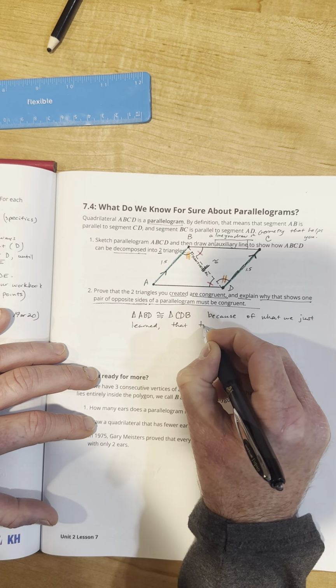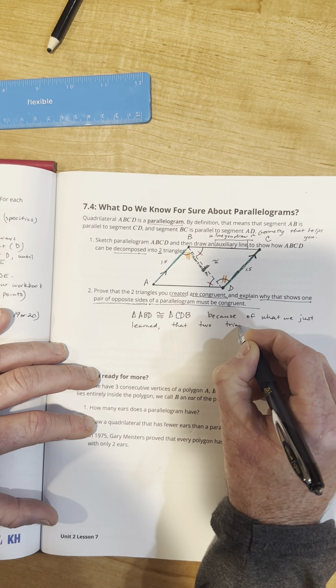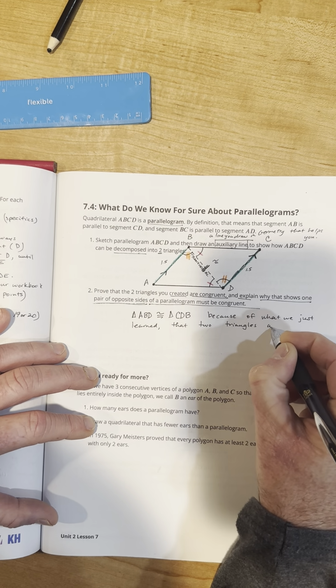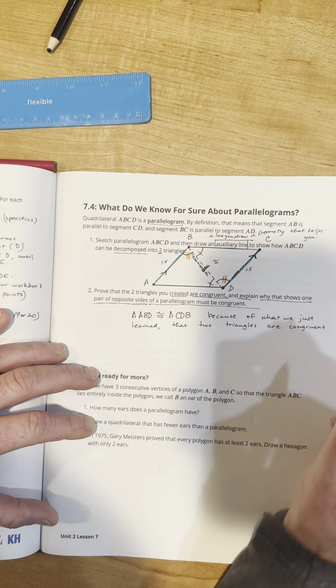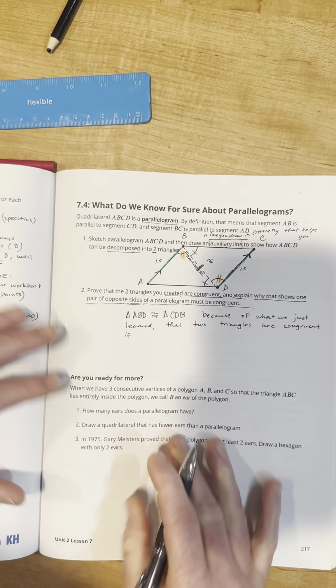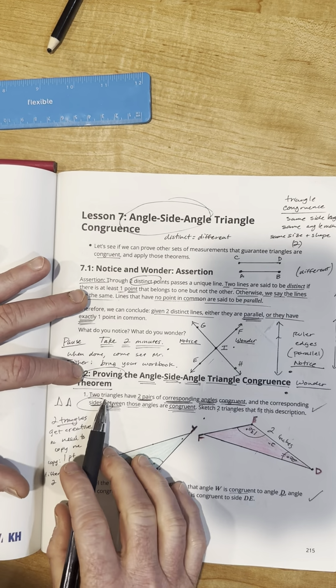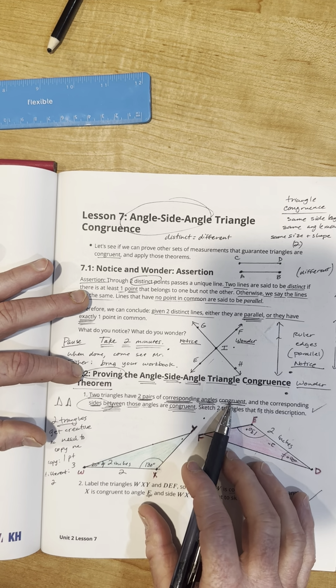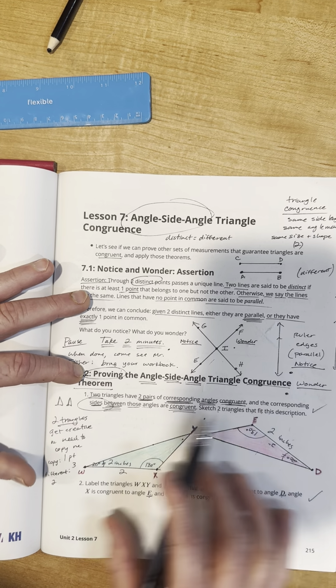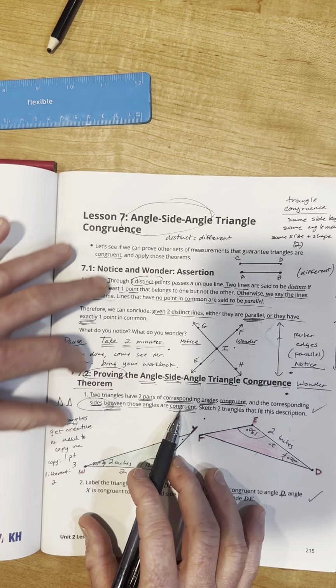That two triangles are congruent if, let's just go back to 7.1 to cheat a little bit. If they have two pairs of corresponding angles congruent and the corresponding side between those angles congruent.